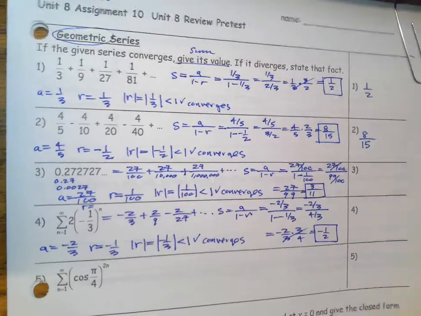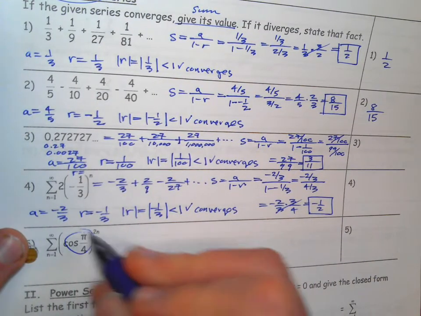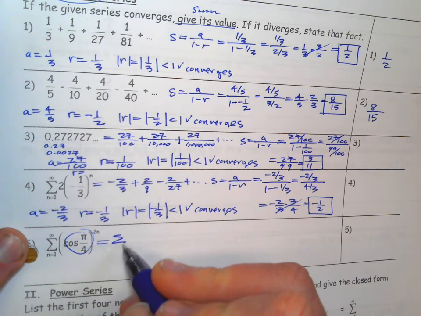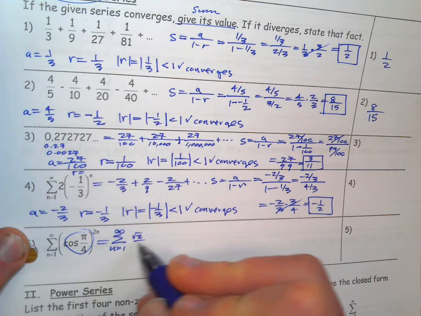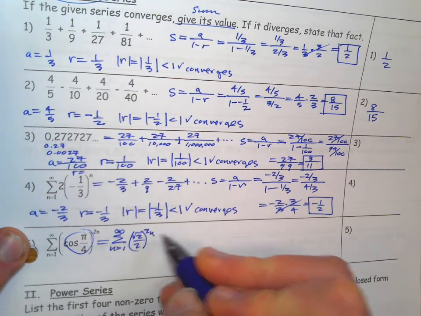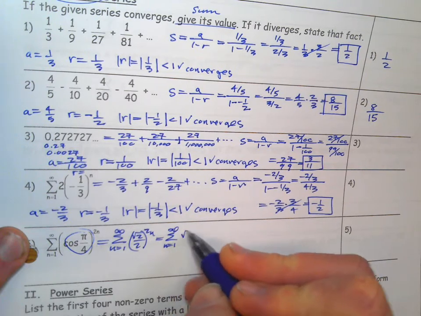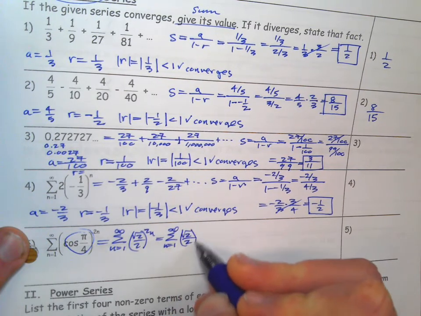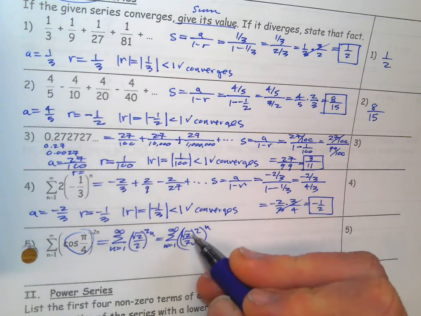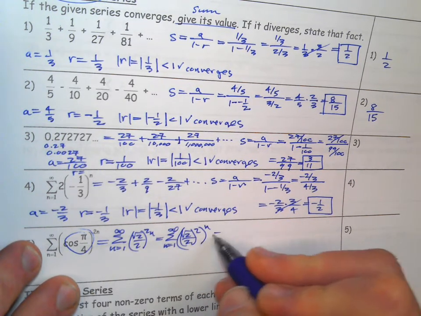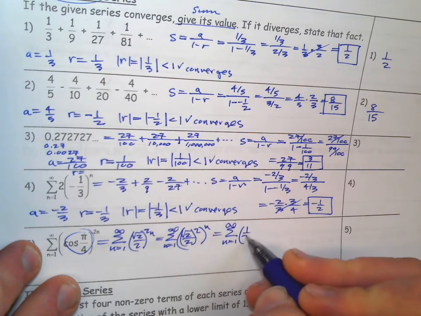Okay, number 5, you see cosine, you start thinking of all that other stuff we do. Nope, this is cosine of pi over 4, which is just a number. It's root 2 over 2. And then I would simplify this further. I do the squared first and then the n afterwards. So it gives you 2 over 4, which is 1/2. So this is the same thing as 1/2 to the n.